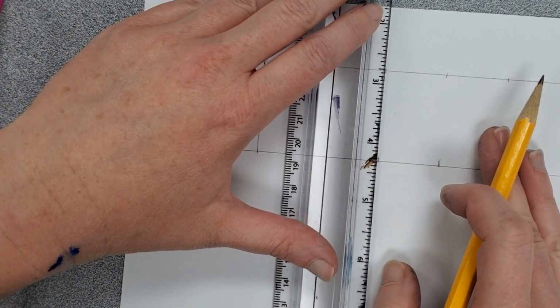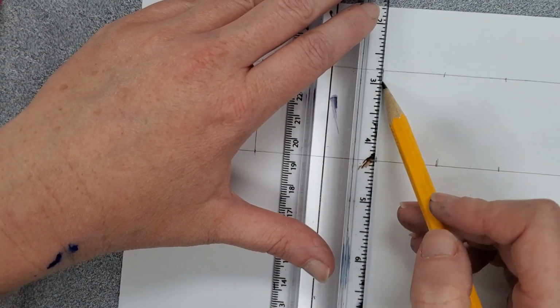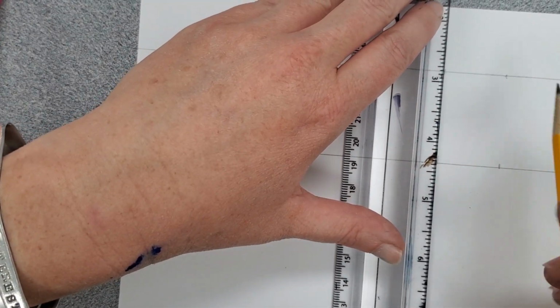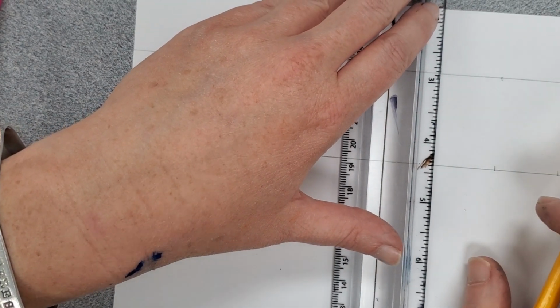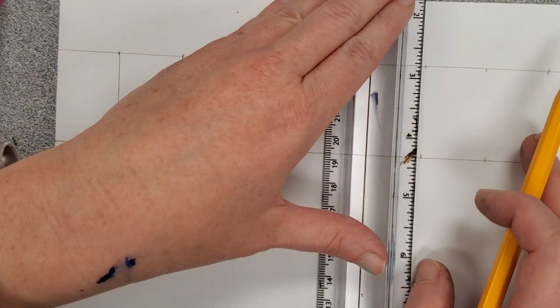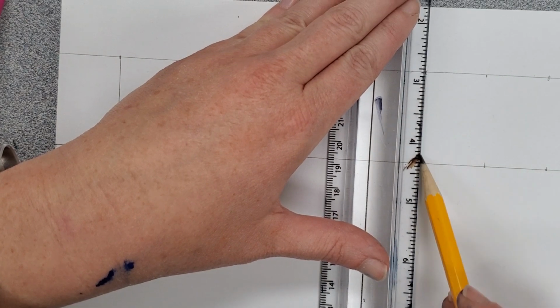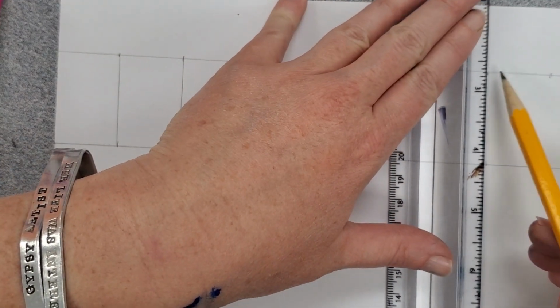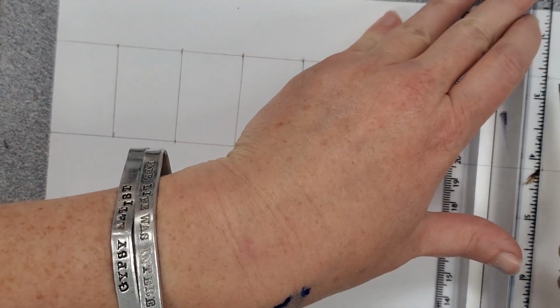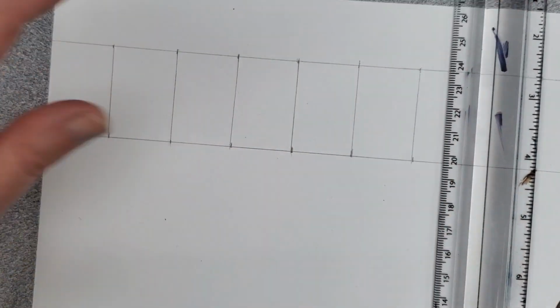I'm gonna keep these light because most likely I'm going to use these lines and then erase them later. This is what I have so far. Now, what this has allowed for is about 9 1-inch spaces.